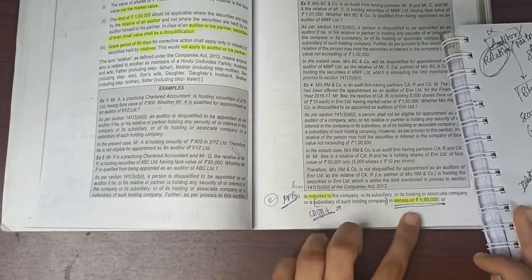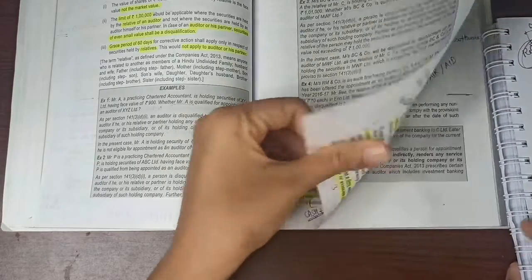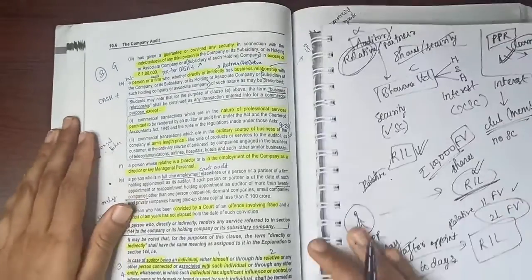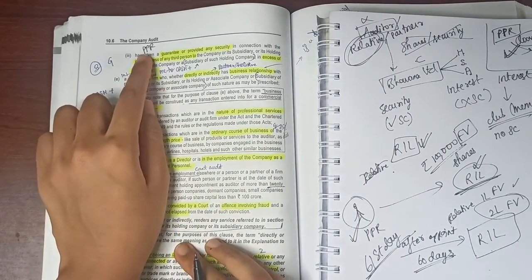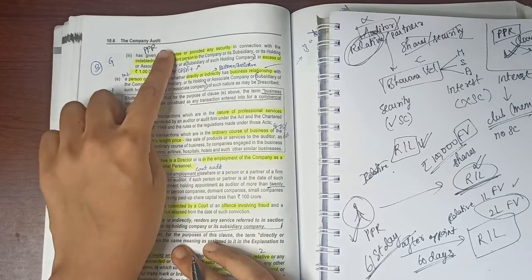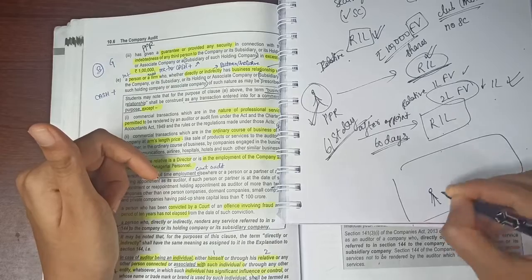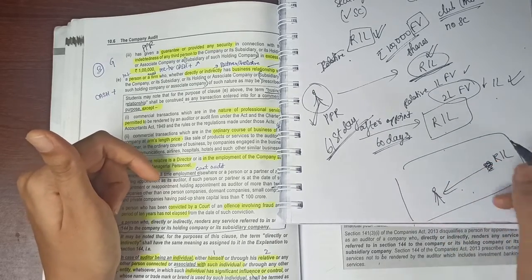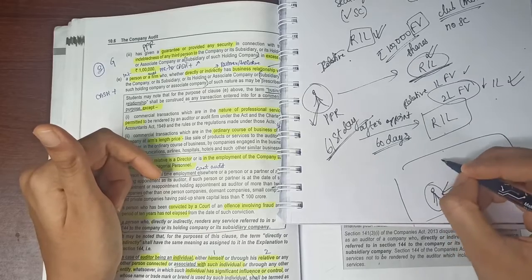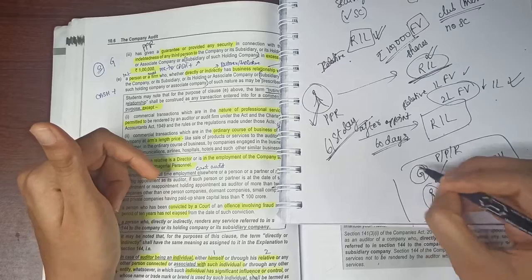If you are indebted for more than 5 lakh rupees, then you will be disqualified. What the next point says is that the person himself, that is the auditor, or the partner or the relative, suppose there is a third party who has taken a loan from Reliance Industries, okay, and for his loan, any person from PPR has given a guarantee.